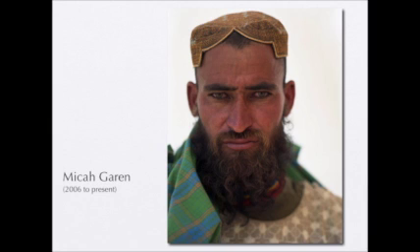Micah Garrett traveled to the southern city of Marja, site of a major offensive in the Afghan conflict. And he went there with a 4x5 camera to photograph a diverse cast of characters. Soldiers, elders, farmers, even robots, people and things whose actions will decide the mission's outcome.